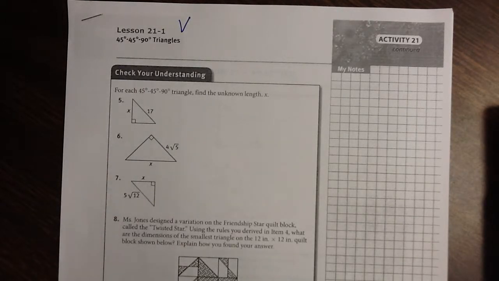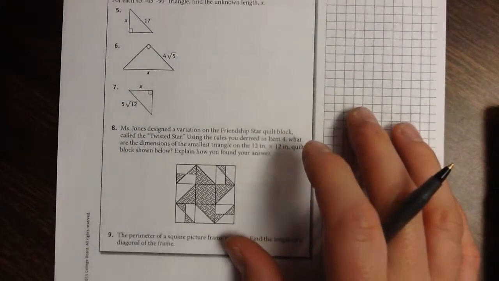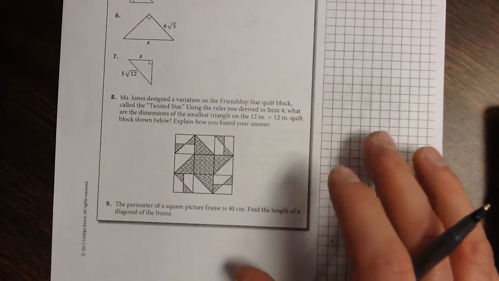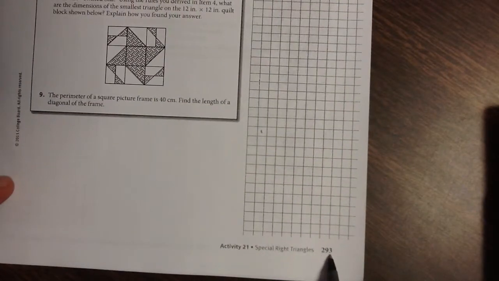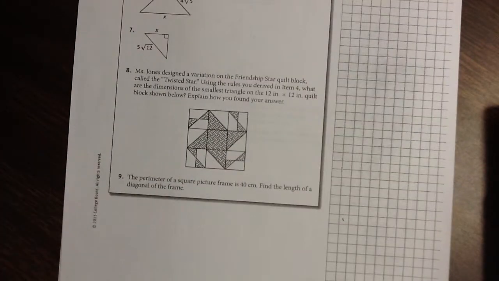I wanted to go over some of the more difficult problems that were in our Activity 21 homework. Activity 21 deals with the special right triangles. Now, there were some very important and honestly quite difficult questions in this homework. I'm first going to look at Springboard page 293, and look at number 9.